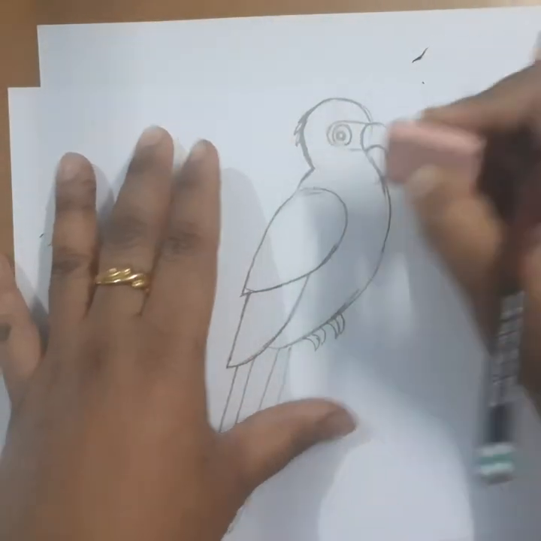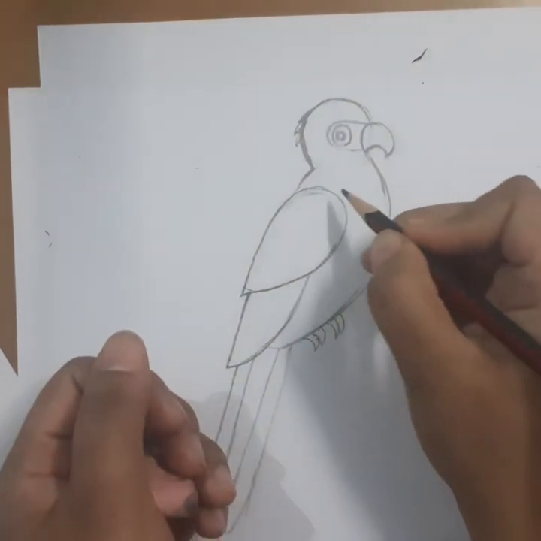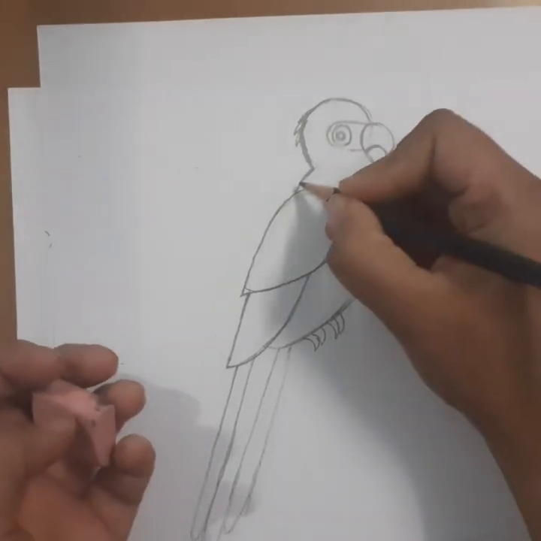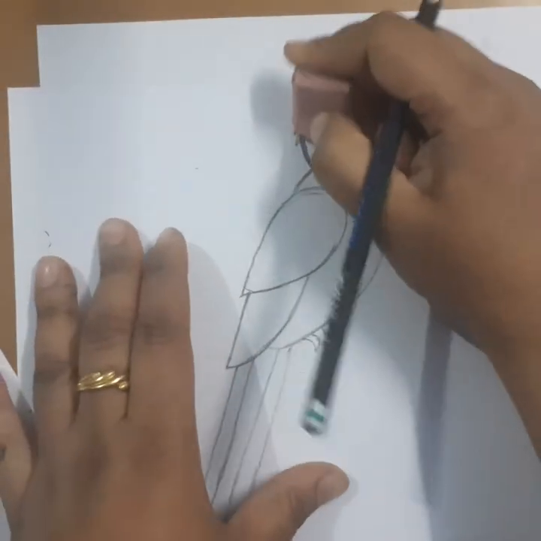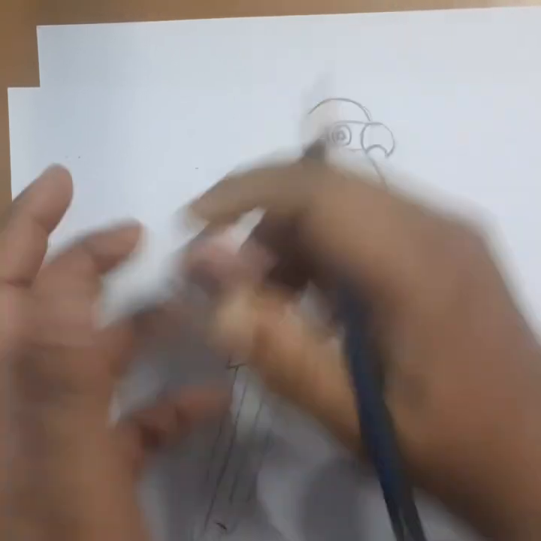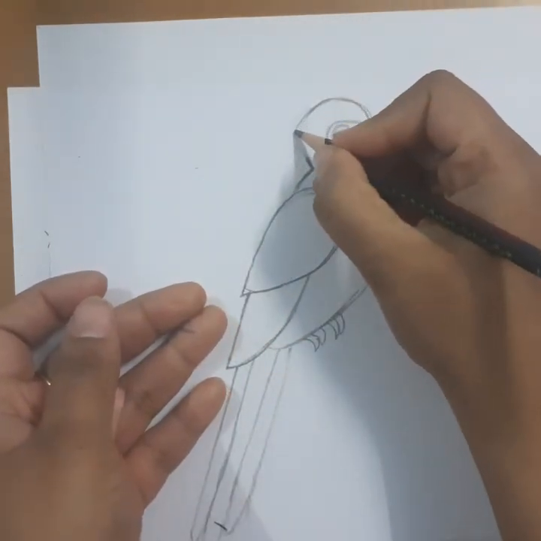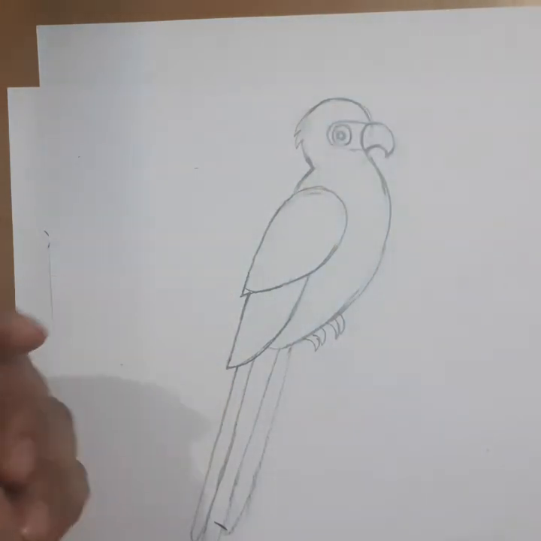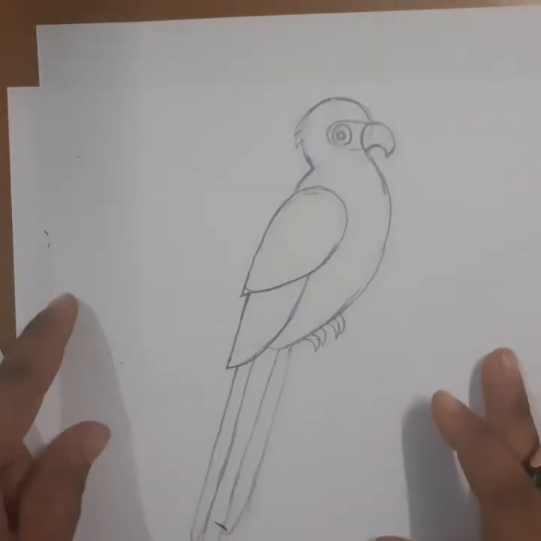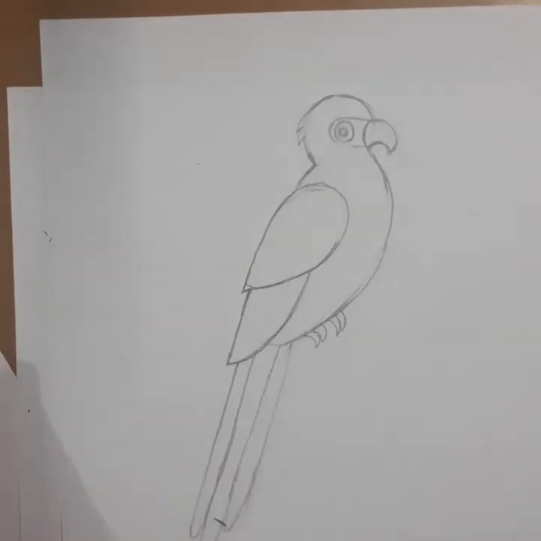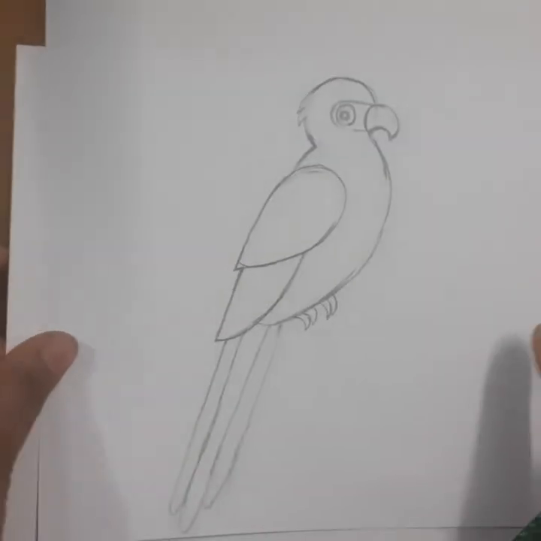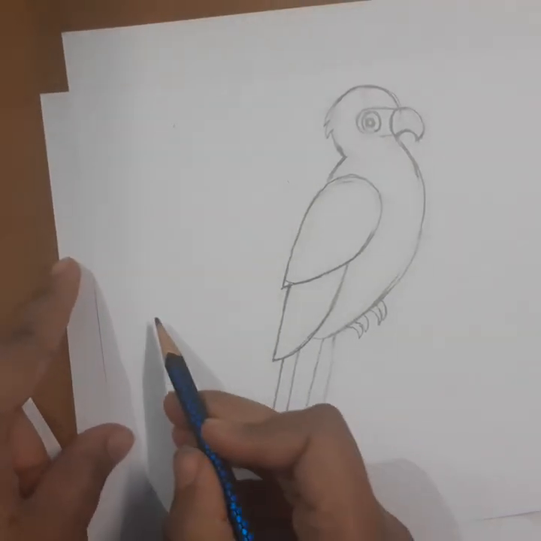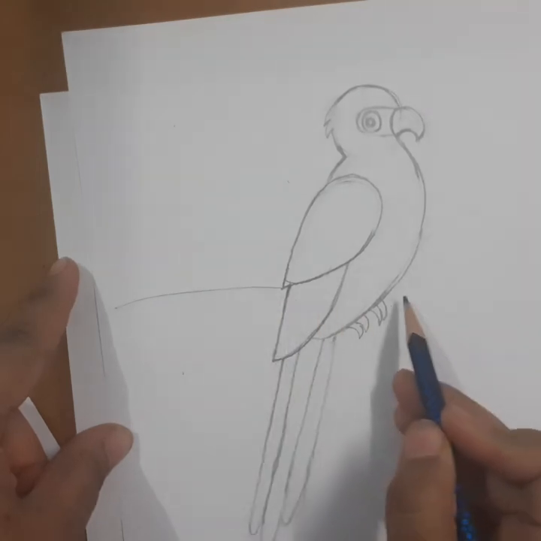Okay, so here we have a healthy looking parrot ready. For the branch, what we will do is just add a branch like this.